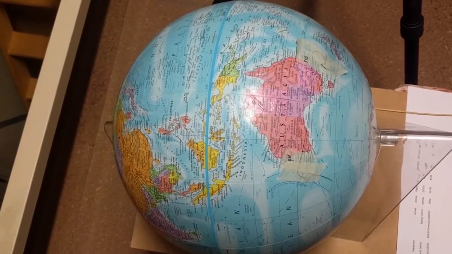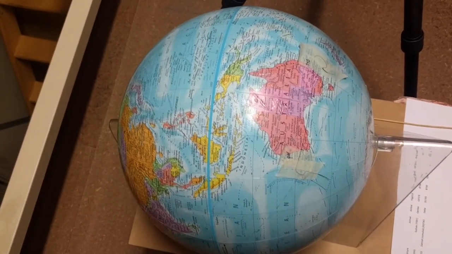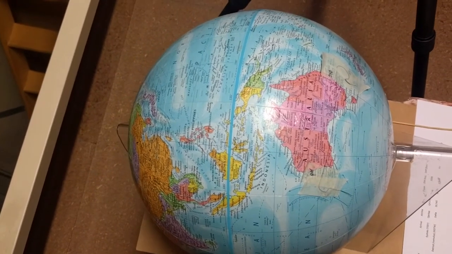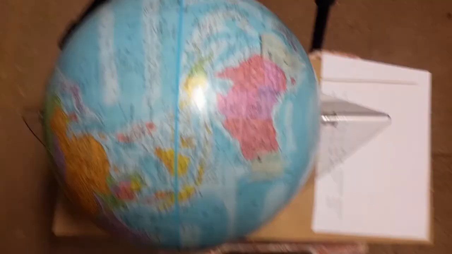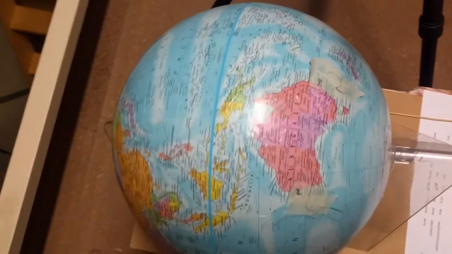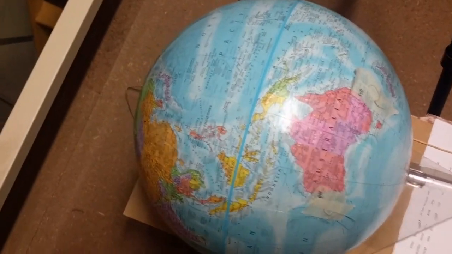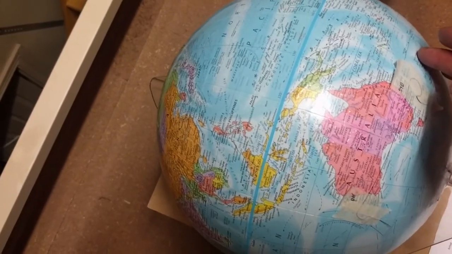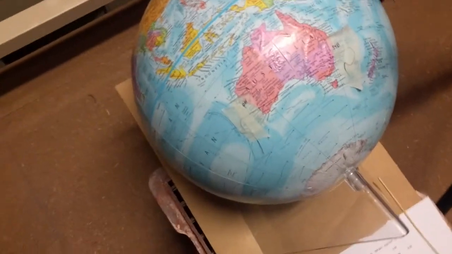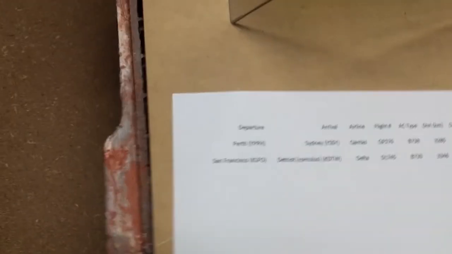This next part of the video is to try and determine the size of continents on a globe relative to the real world. The best way I can do this is probably to use flights across Australia and flights across the USA. We're going to use 2 flights covering a similar distance.